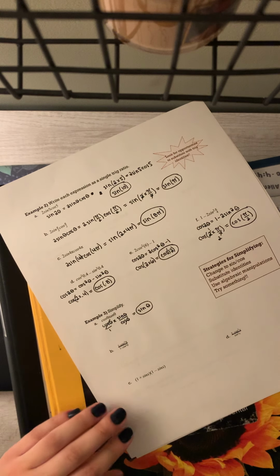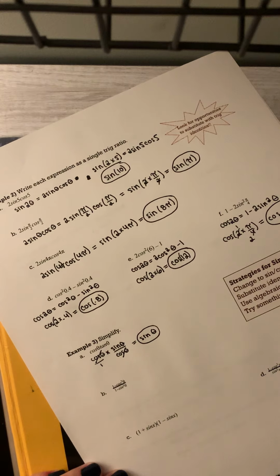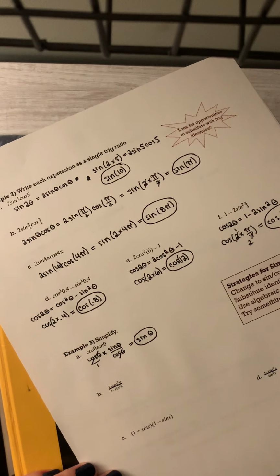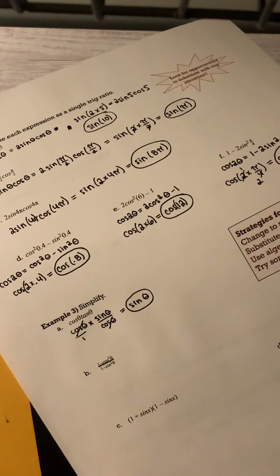I know these are really, really small. I can try to zoom in a little bit. I hope that helps. Maybe. Yeah, that looks like it helped.